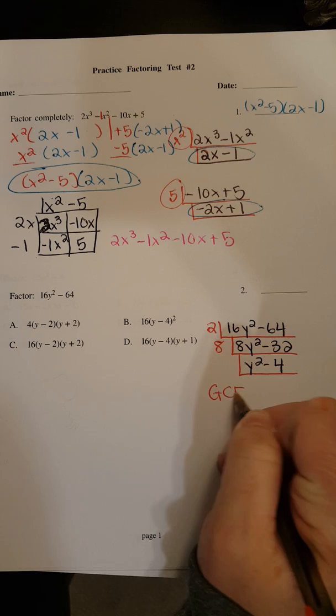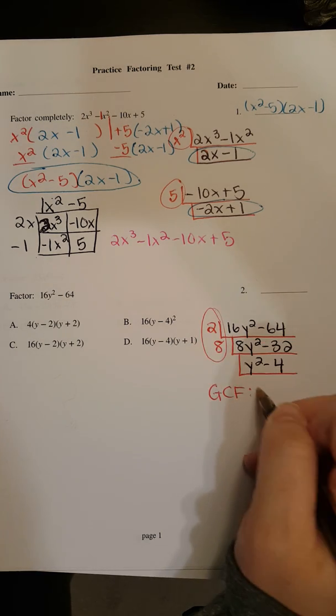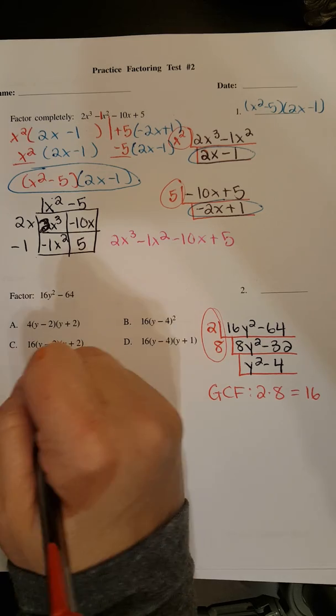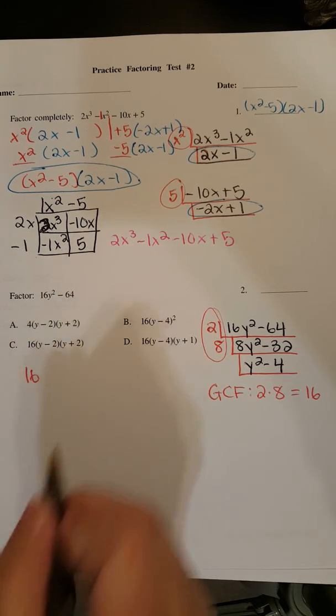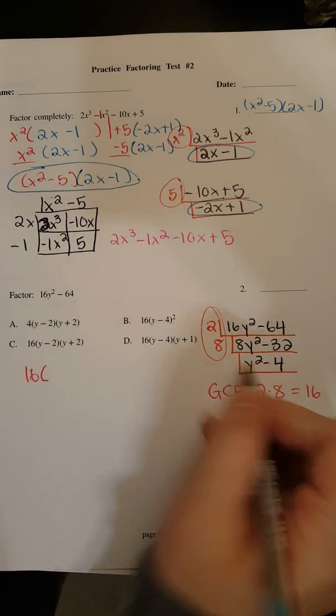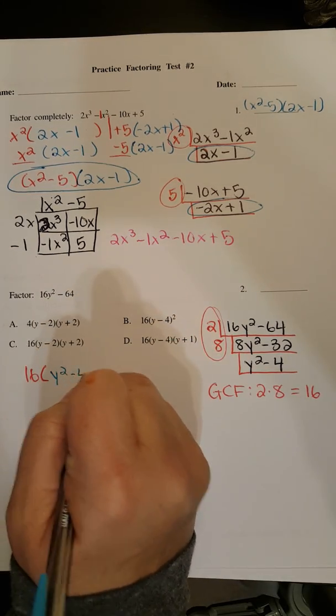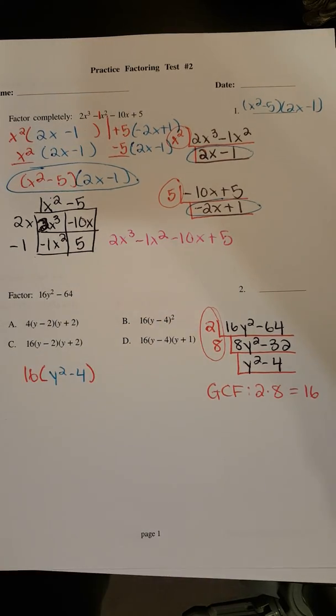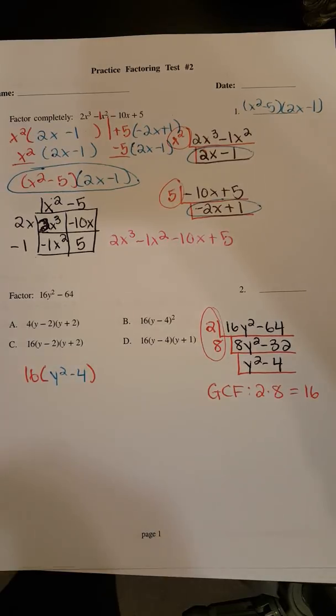So let's look. Our greatest common factor comes from our numbers on the outside, this 2 times 8, which gives us 16. So our greatest common factor is 16. We're going to take that out. Then what's left is this y squared minus 4. Now, I don't see an answer like that. I do need to be careful because B looks pretty similar, but the squared's in a different place. So I need to check to see if what is in parentheses can be factored anymore.